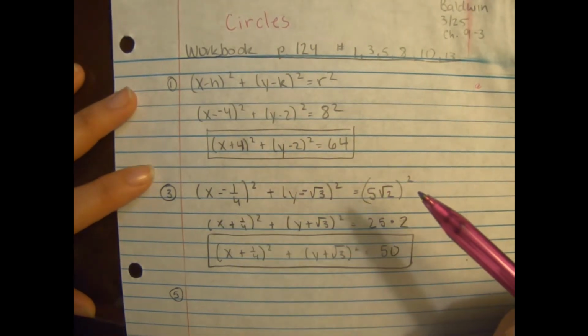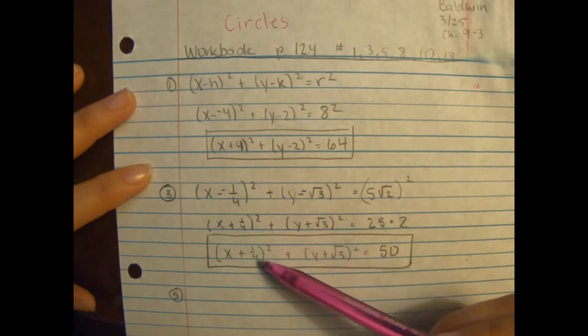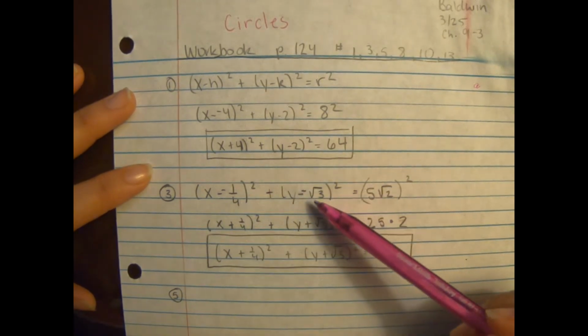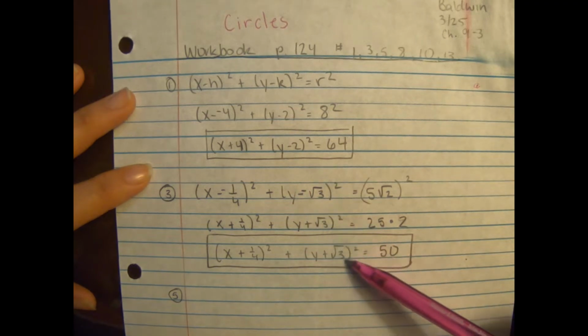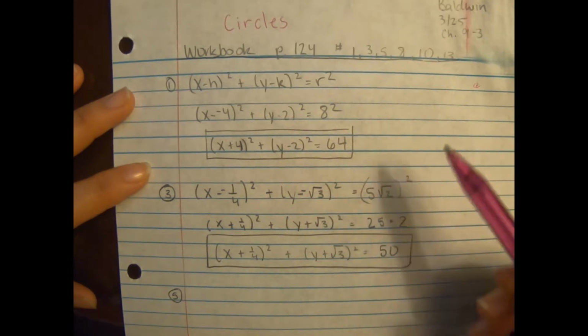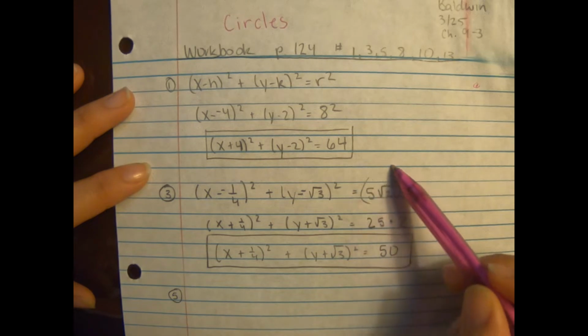Number 3, a little bit more difficult. You have the fraction here, keep it the fraction. Minus the negative radical, your answer is going to have a radical in it. And then here is a source of mistakes.